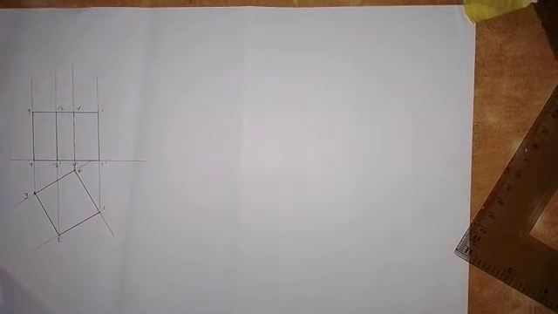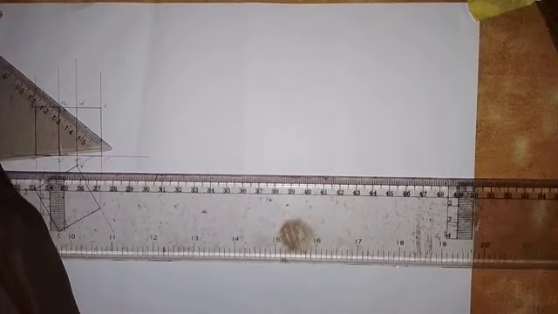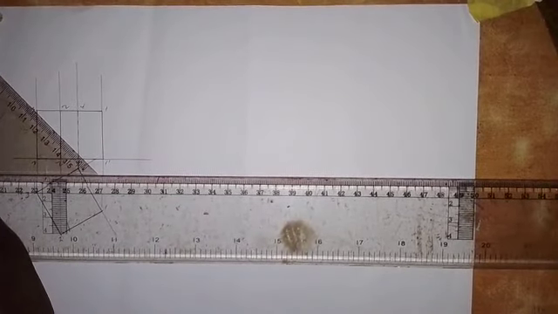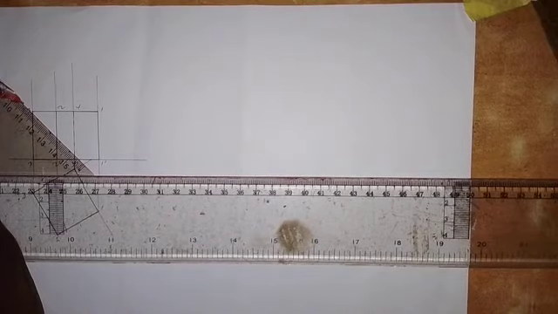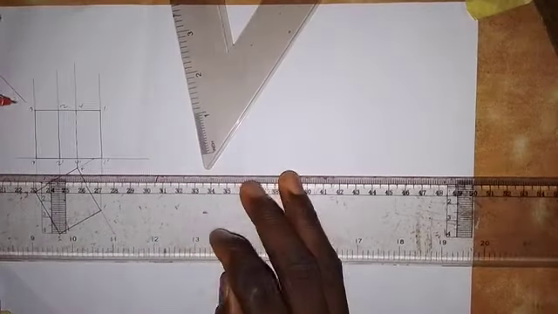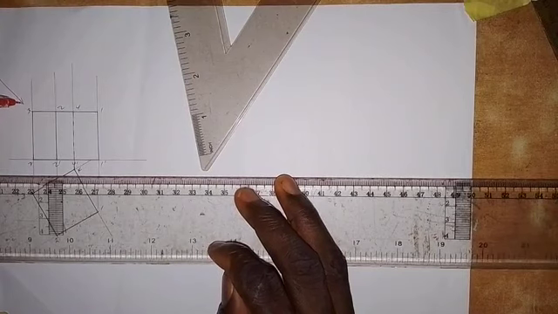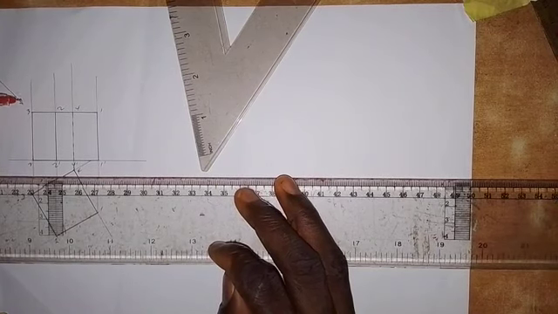The next thing to do is to know the angle at which the object is being viewed, which is 45 degrees to the horizontal. This is the arrow, and the angle here is 45 degrees.